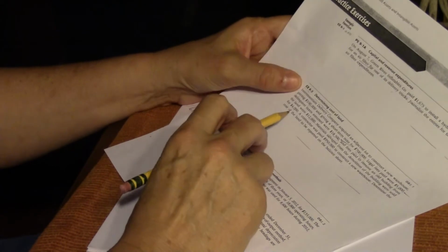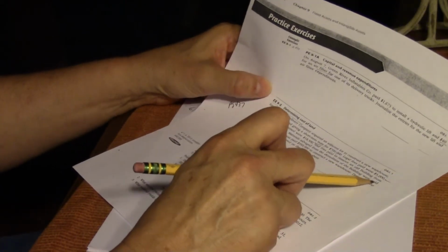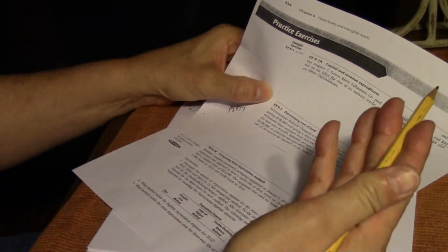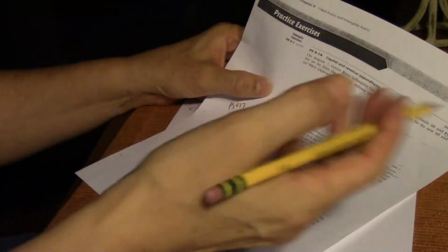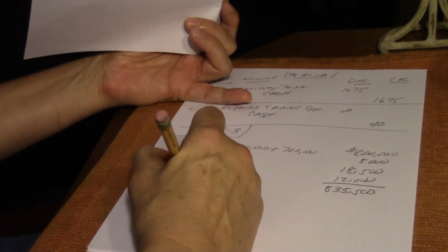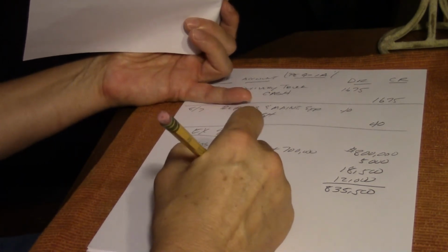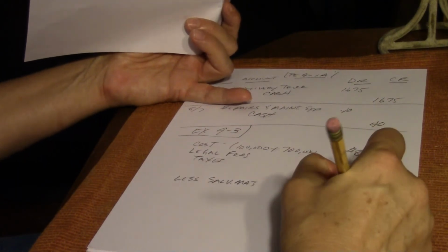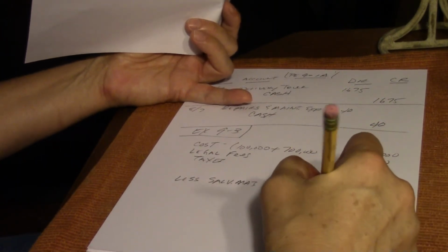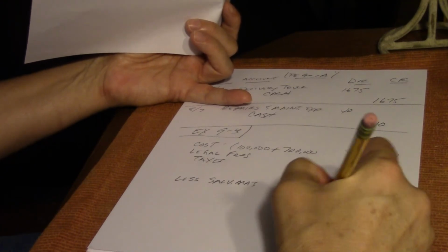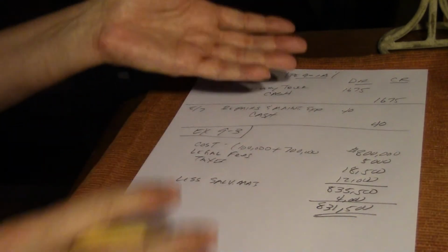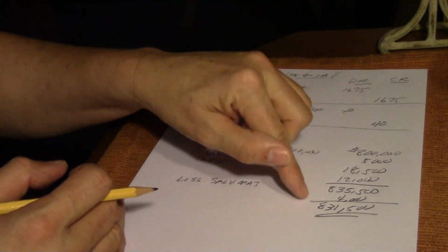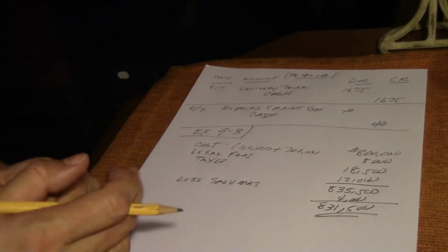But wait, the old trash from the building actually was reusable, so we got $4,000. So we don't get to capitalize that part because that came in. So less salvage material, right? $4,000. So that's $831,500. All right. So what we would do is we would carry that on the books for $831,500.